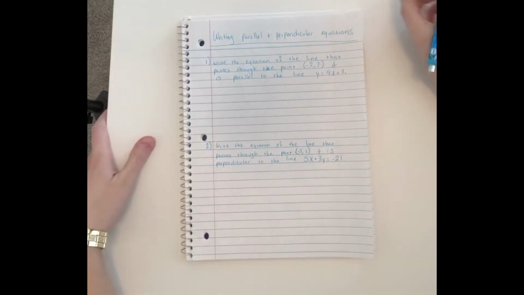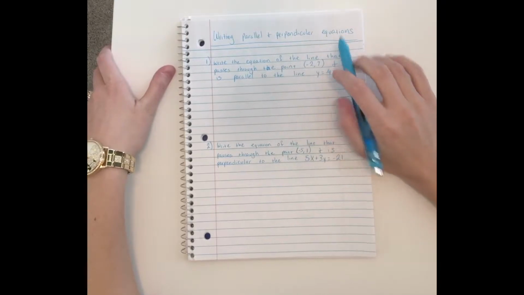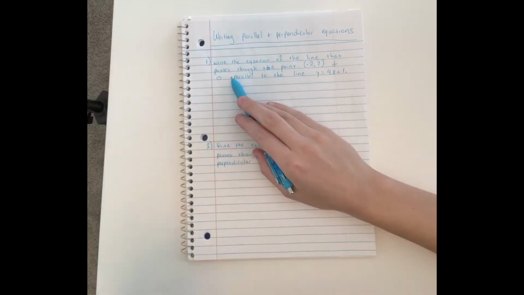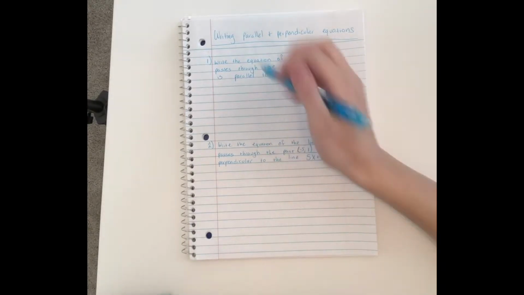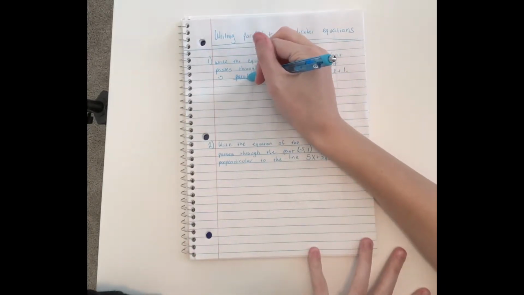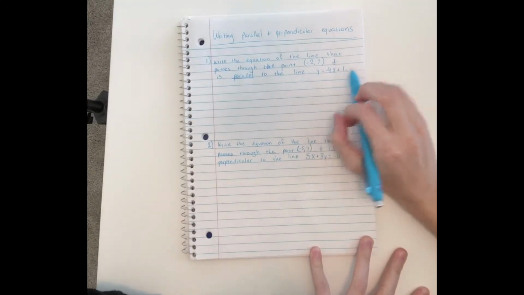Hey guys, in these examples we're going to be looking at how to write parallel and perpendicular equations. So in example 1, write the equation of the line that passes through the point -2, 7 and is parallel, that's going to be a key word, to the line y equals -4x plus 1.